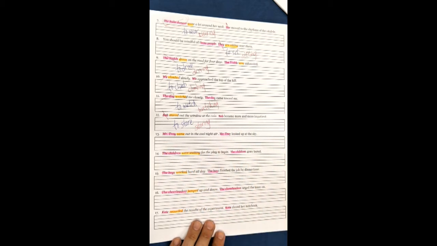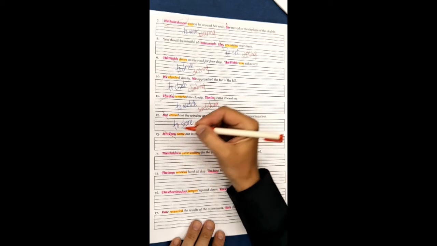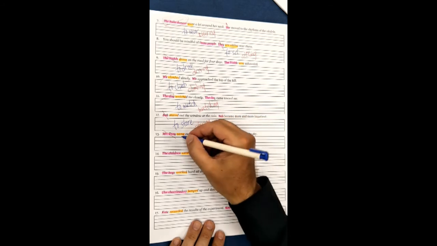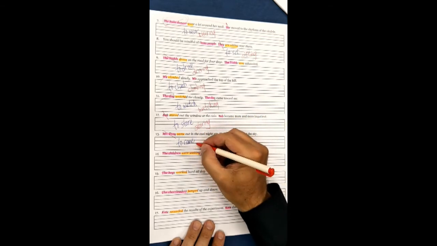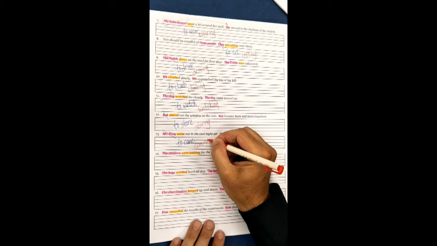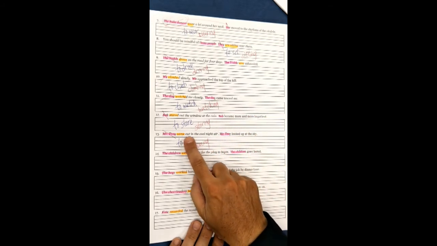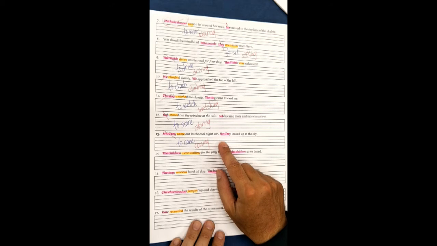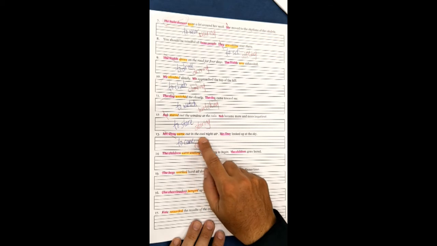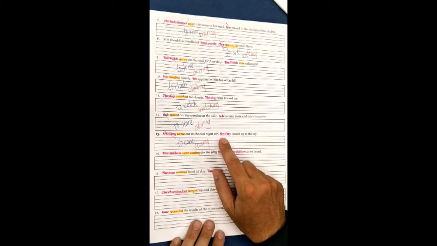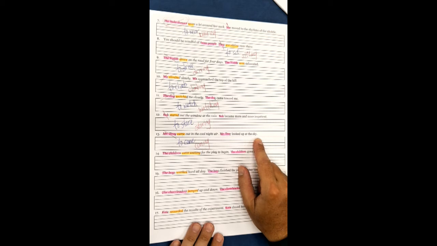13. Mr. Troy came out in the cool night air. Mr. Troy looked up at the sky. All right, this Mr. Troy out. He says came, that is to come. Change that to verb ing, coming. Coming out in the cool night air, comma, Mr. Troy looked up at the sky.